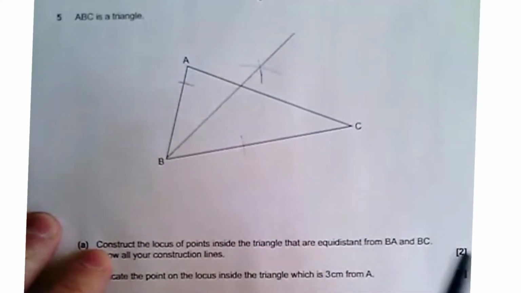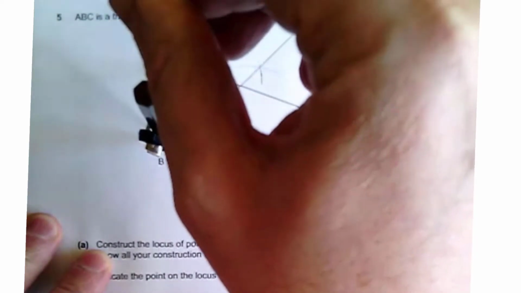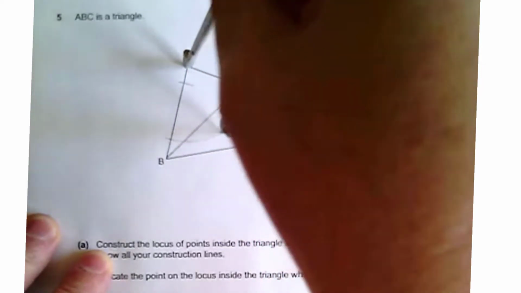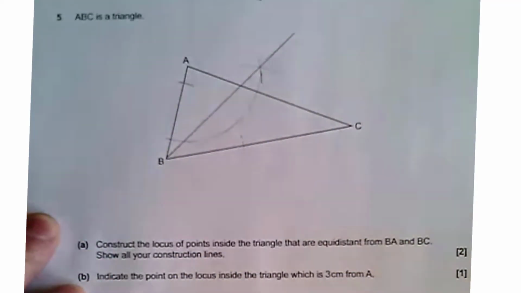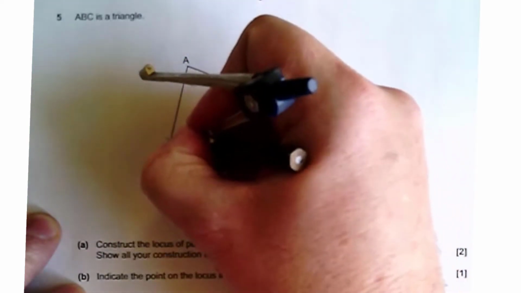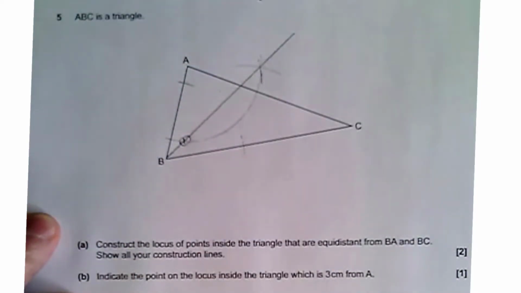Okay, and I reproduced this paper, so I'm not sure it's exactly at the same dimensions as OCR intended. So if I draw a circle based on that, on my reproduction at least, it's only going to cut in one place. It's going to cut here. So the point on the locus inside the triangle, which is 3 centimeters from A, is just that point there, isn't it? That's the point I'm looking for. So that's it. That's the point I'm after.